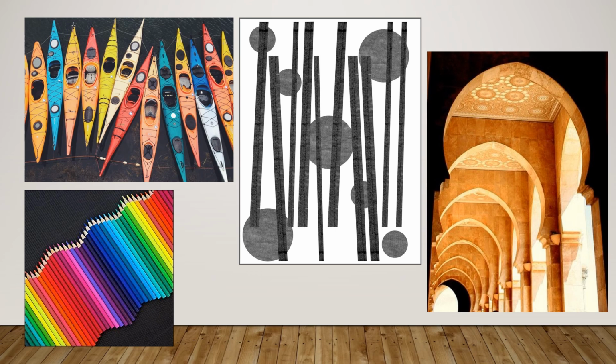It also creates variety because they're different colors. But because of the way they're put together, it's like that visual beat. Kayak, blue kayak, orange kayak, reddish kayak, yellow kayak, white kayak, red kayak, as it goes on.